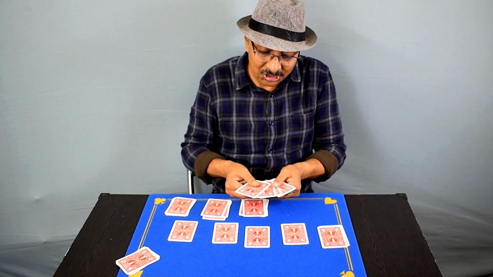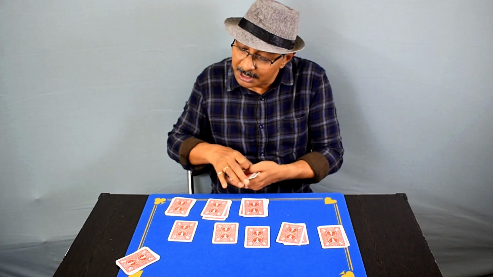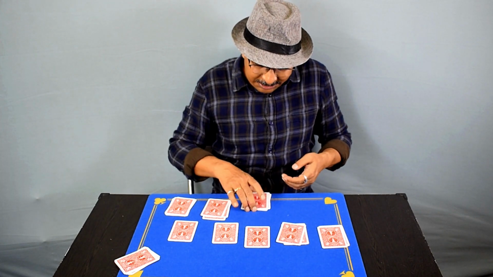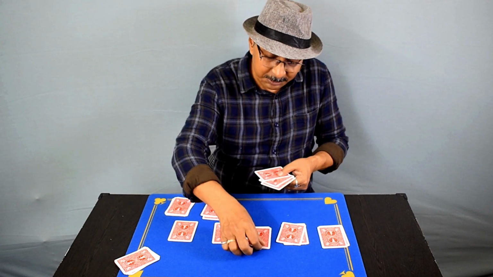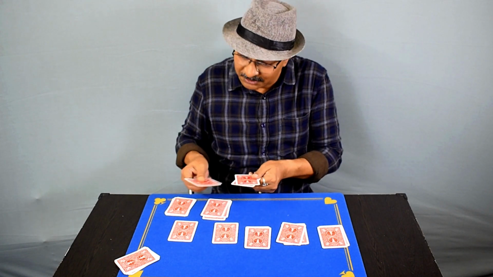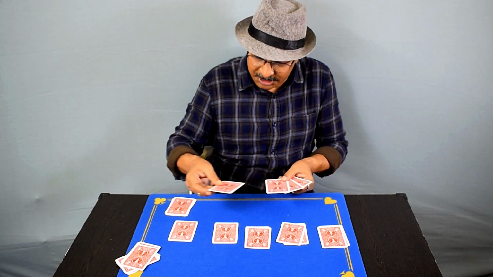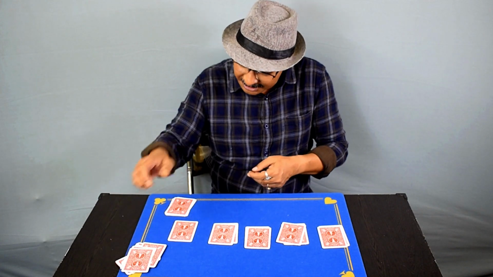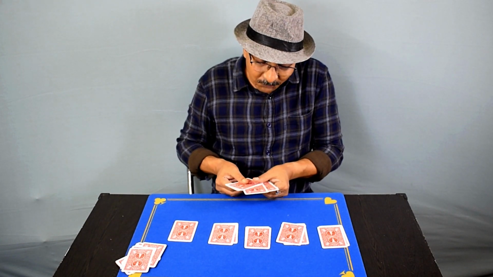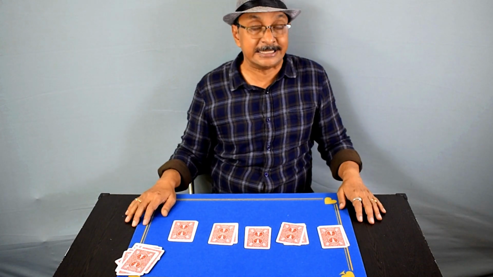Similarly, she chooses any card from here. Let us say she chooses this one. These are discarded. Again, any card is selected from here. Any symbol is placed on top of this, and the remaining are discarded. Any one is taken and placed on the target card. The remaining cards are discarded. Any one from this pile is placed over here. The remaining cards are discarded.